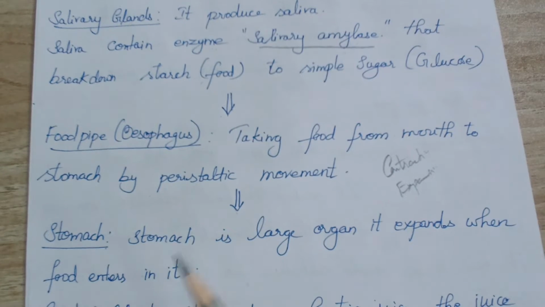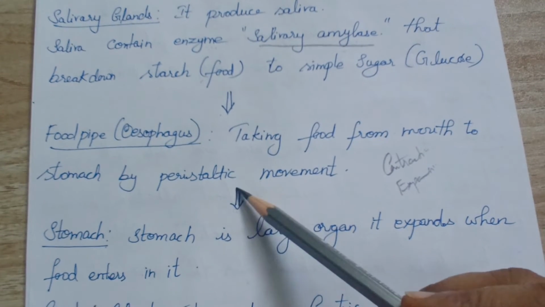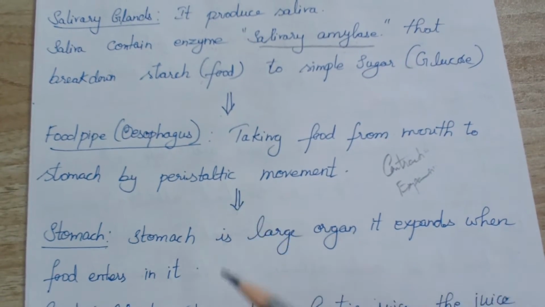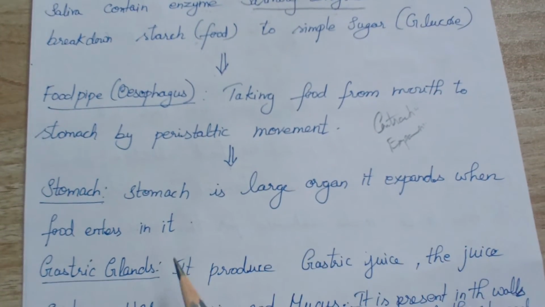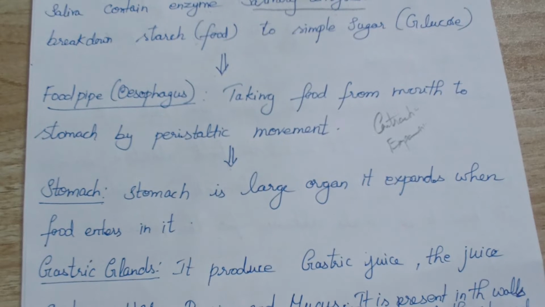Then the food, after entering from the food pipe, enters the stomach. The stomach is a large organ. It expands when food enters it. You know that if you eat, you can see this expansion of your stomach, right? So it is a large organ, and it expands when food enters it.